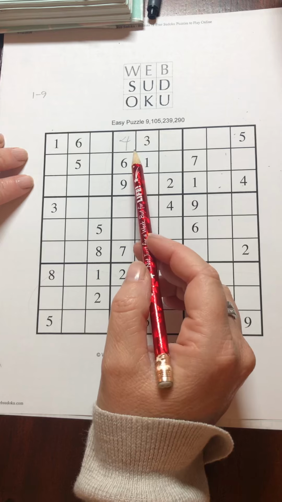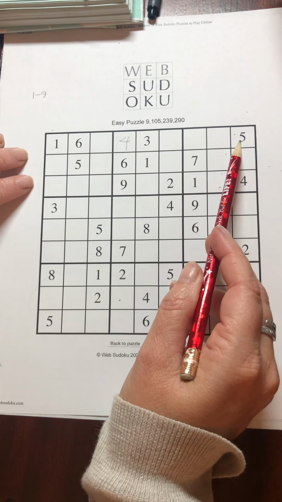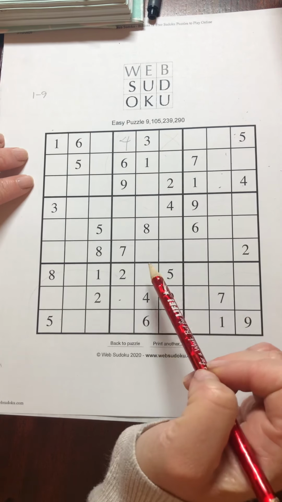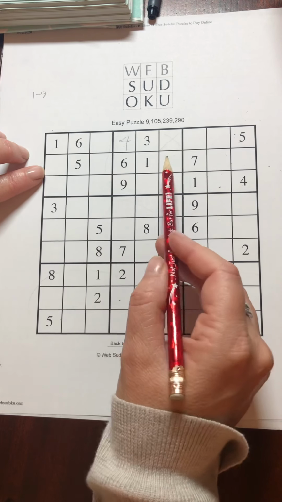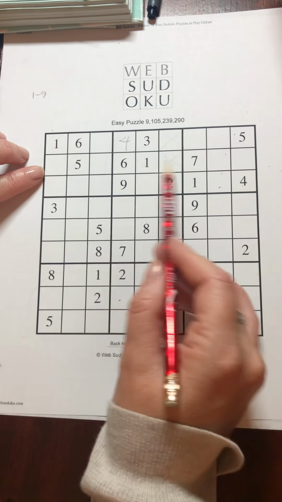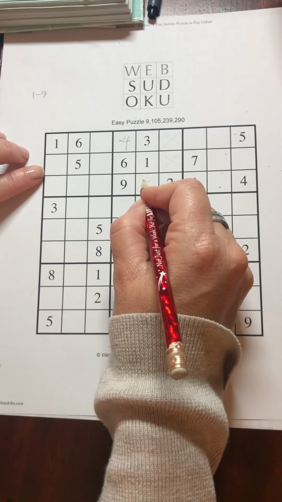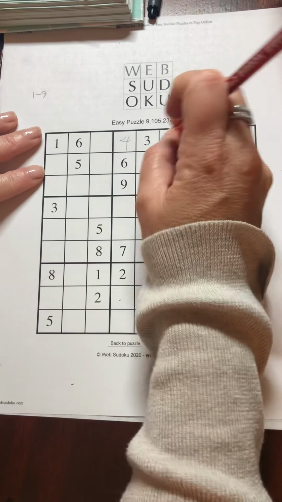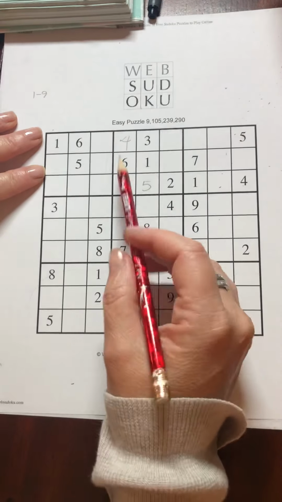Next, I'm going to try for 5. So I'm going to check my clues. I'm going to look across. There's a 5 already at the top, so that means this cannot be a 5. There is a 5 in the middle here, so that means this cannot be a 5. And the only box left is here, so that means since I need a 5 in this 3 by 3, it has to go there. So now I've got 1, 2, 3, 4, 5.